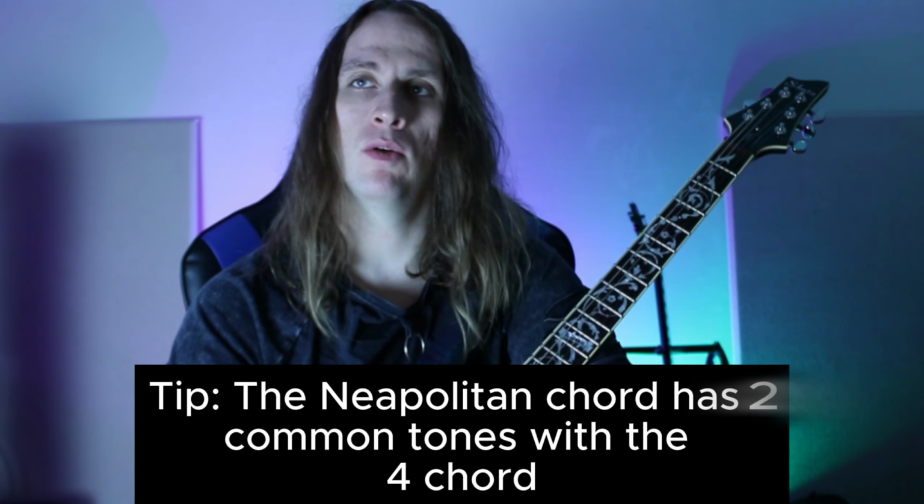When you're thinking about the Neapolitan 6th, and let's just think of it in root position, so if you're in A minor, it would be B flat, D, and F.